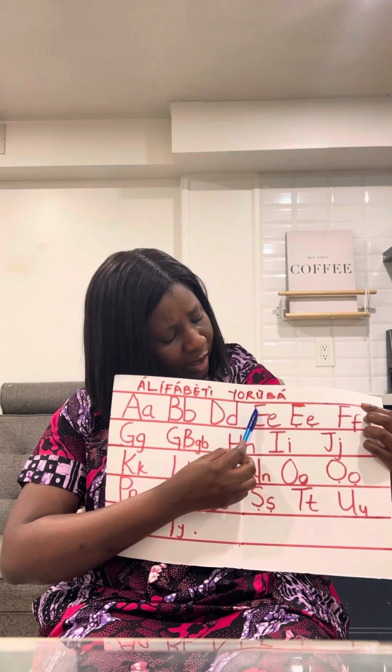The first letter is A. The second one is letter B. The third one is letter D. We can see that Yoruba language has two different E. The first one has no mark under it, while the second E has a dot under it.